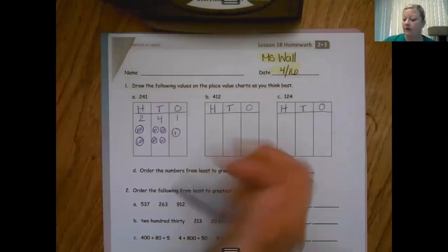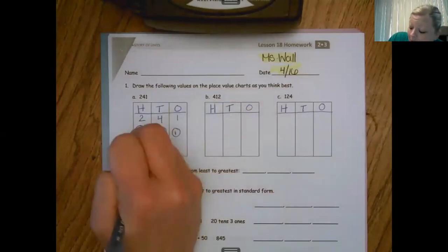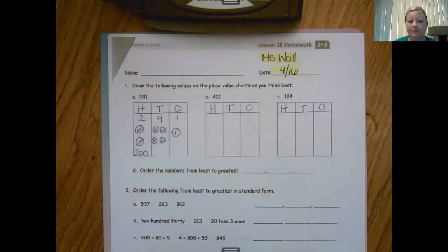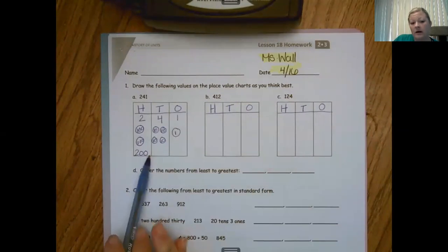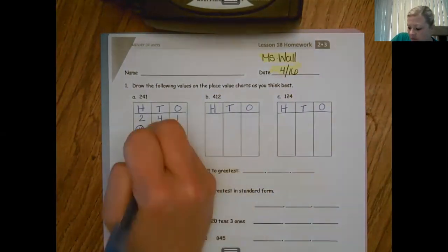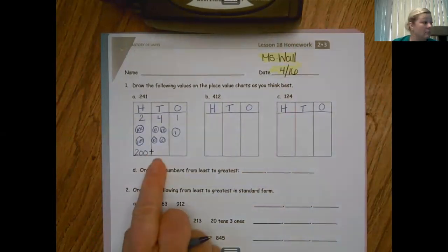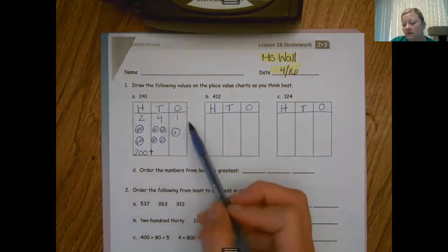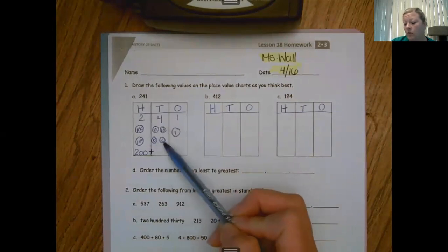So we're going to count the hundreds again. 100, 200. So at the bottom of my rectangle, I'm going to write 200. And then on this thin line right here, I'm going to write a plus sign so that I remember I'm adding the 200 to what I have in my tens. Now I'm going to skip count my tens. 10, 20, 30, 40.